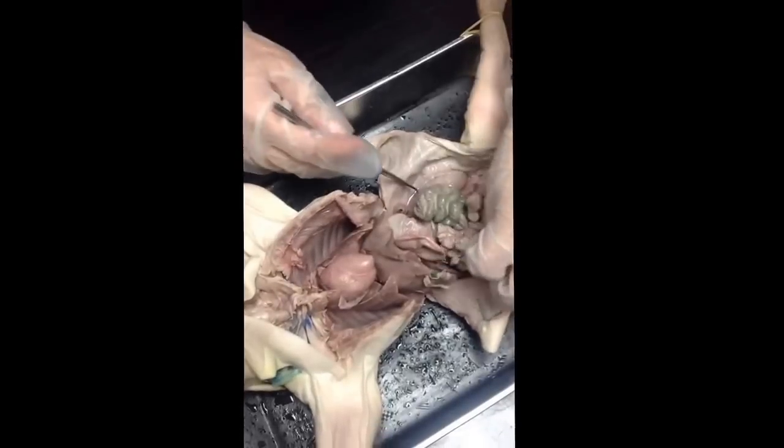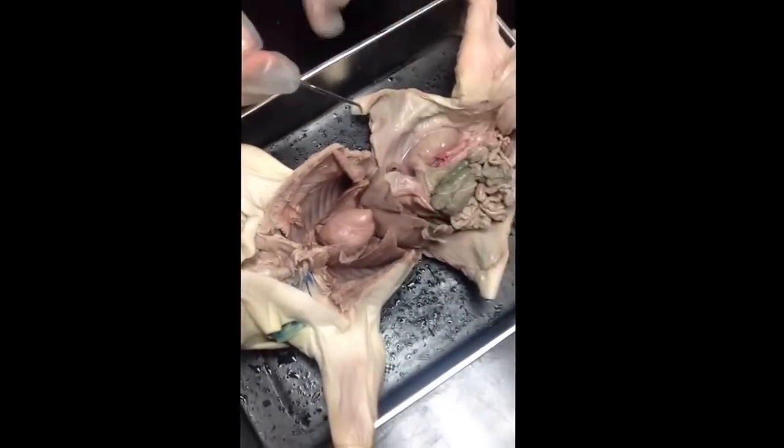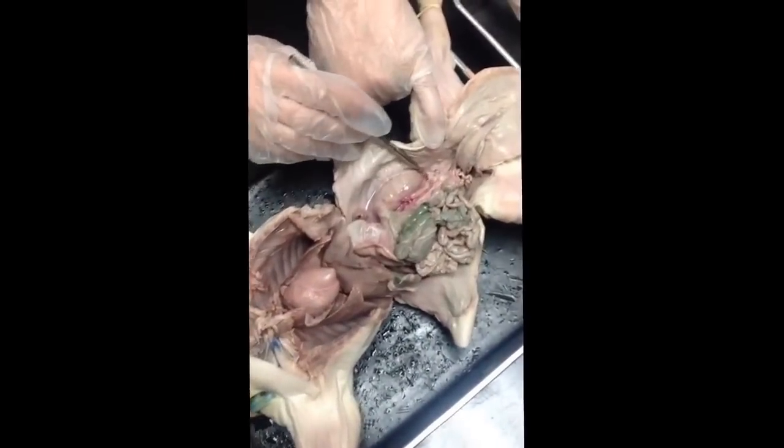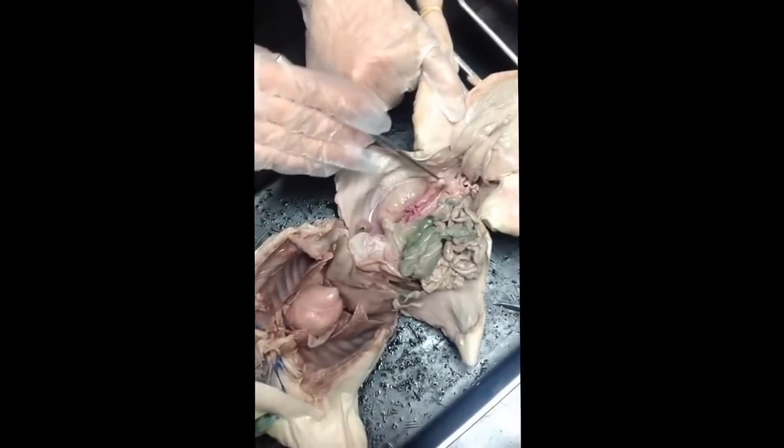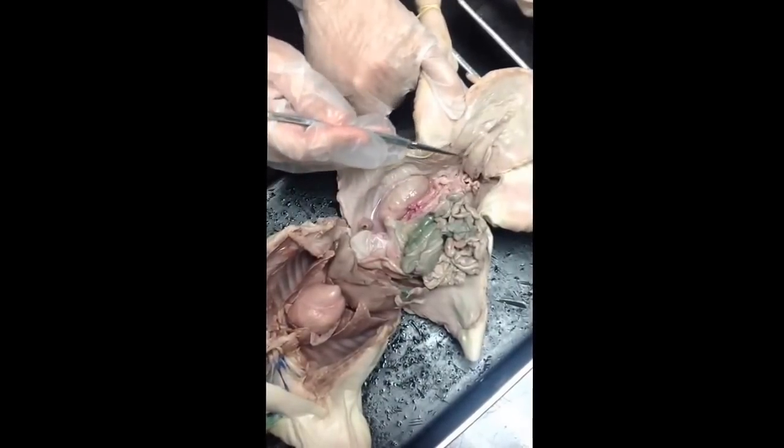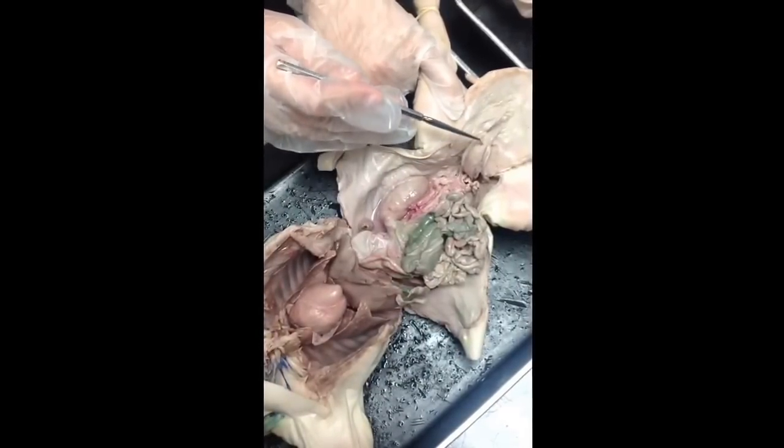Urinary system. So for the urinary system, here's the kidneys. Once the kidneys make the urine, these are the ureters. This elongated pouch, that is the urinary bladder.